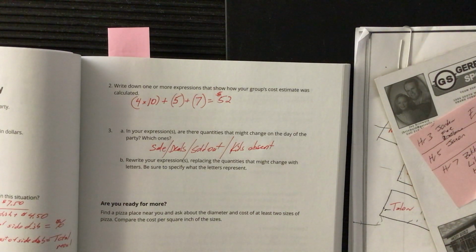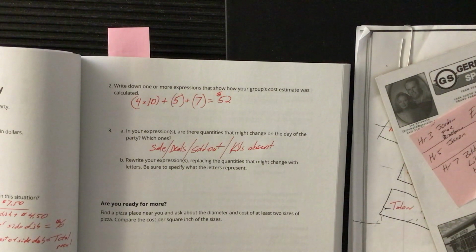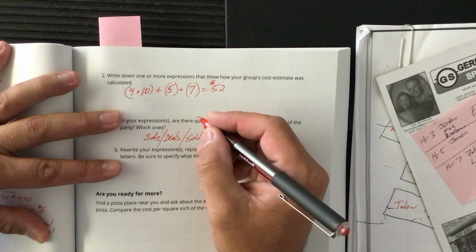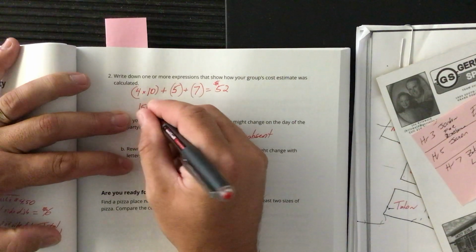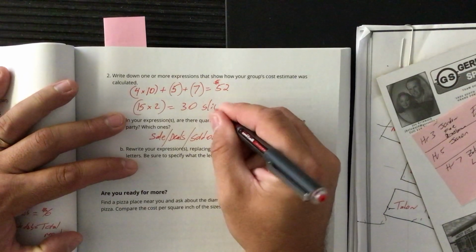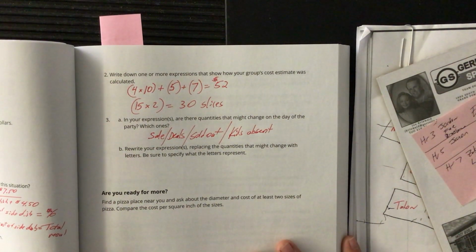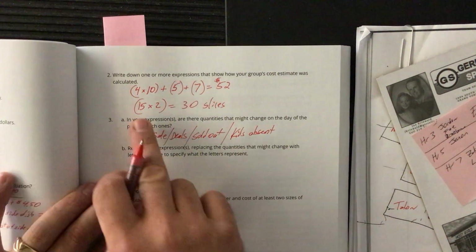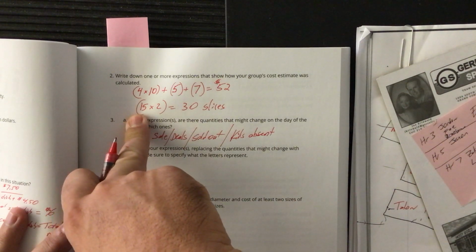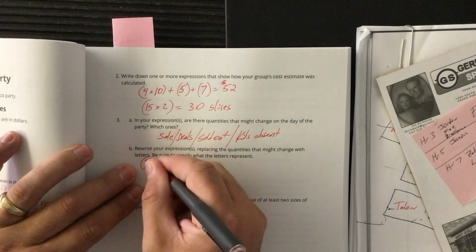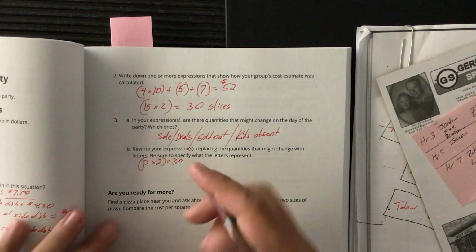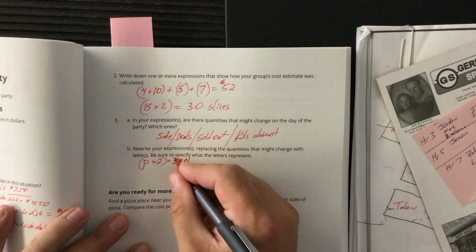All right, it says rewrite your expression, replacing the quantities that might change with letters. One other quantity you gave me was 15 people times 2 slices each for a total of 30 slices. So the number of people might change. Instead of writing 15, what would be a good letter to represent the number of people? P. Well, then the number of slices would change as well. So let's put N for number of slices.